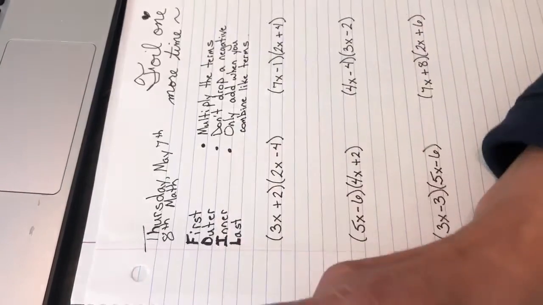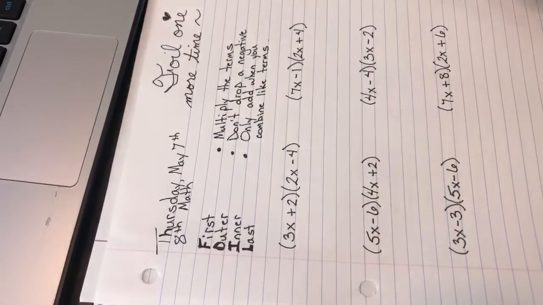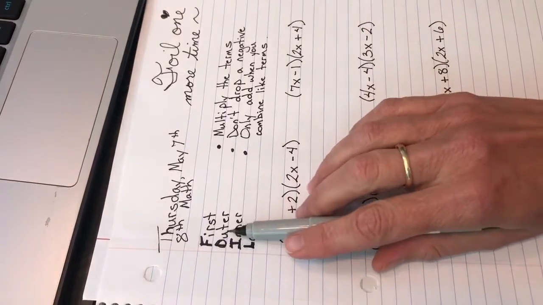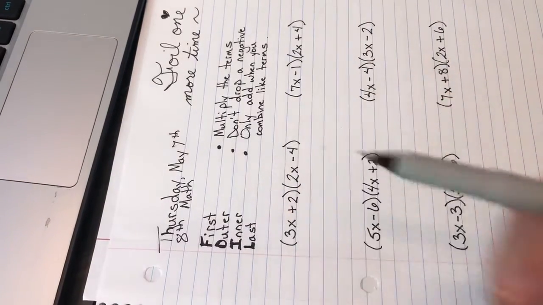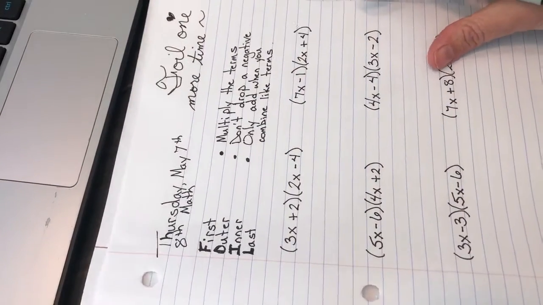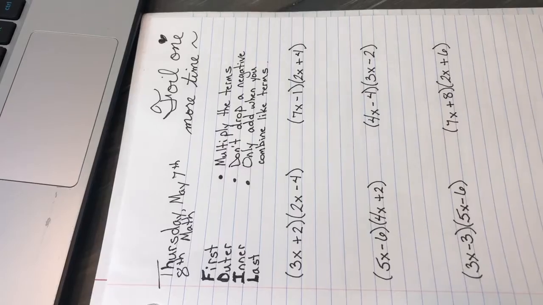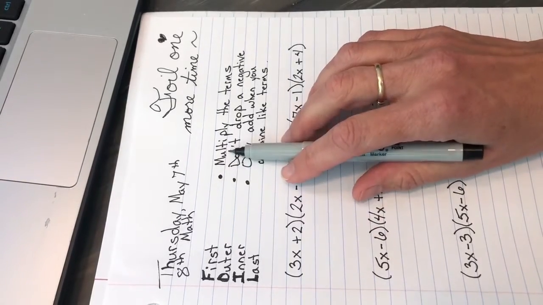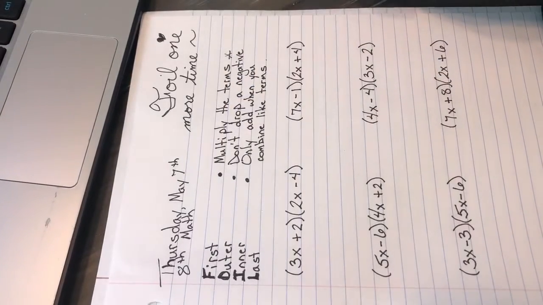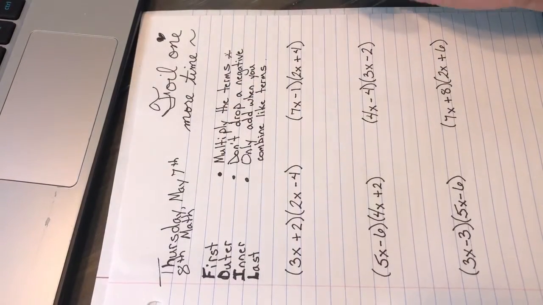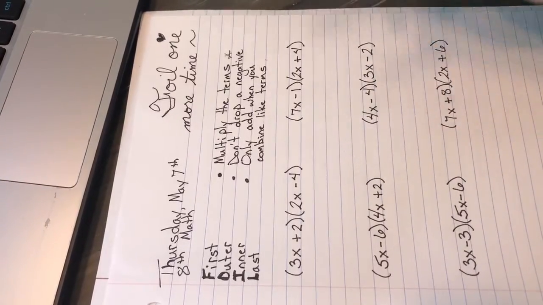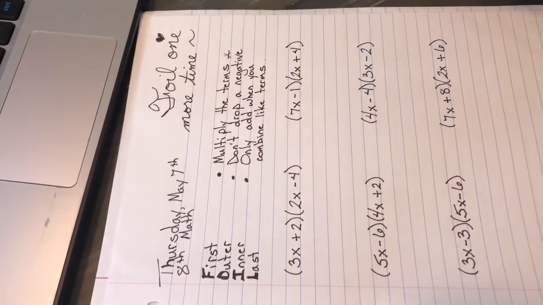We are going to practice FOIL one last time before we move on to something else next week. Remember, first, outer, inner, last. Here are some things that I've been noticing on your assignments. When you do first, outer, inner, last, we are multiplying the terms. Do not add them. You multiply the first, the outer, the inner, and the last.